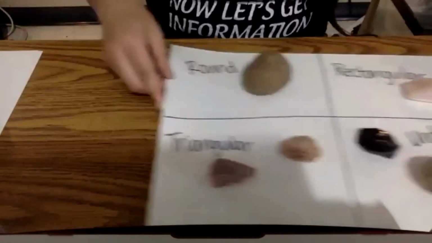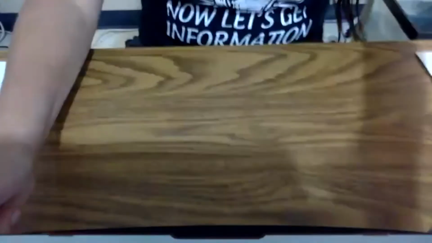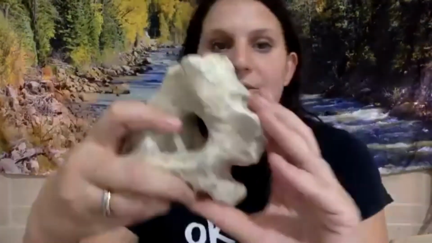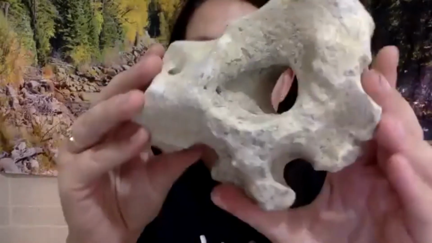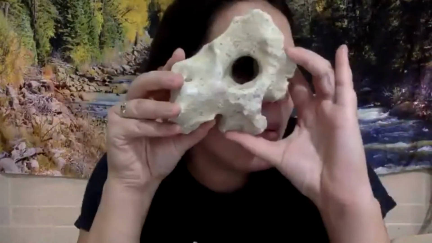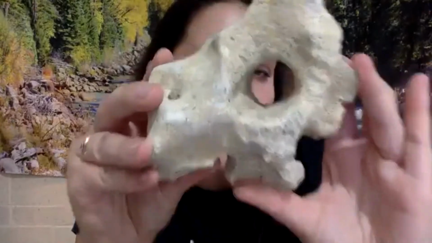So I want to show you a few special rocks that I have. I have this rock that usually lives in a fish tank. See, it's got some algae in there. And this rock is super cool because it has almost a perfect hole, a little tunnel in there.